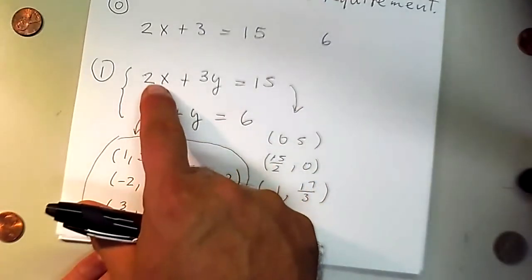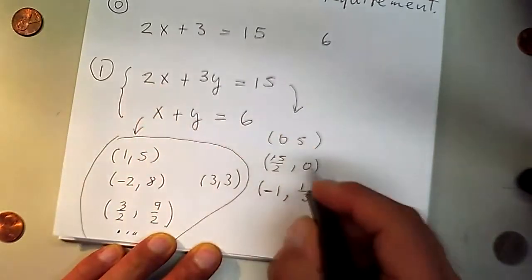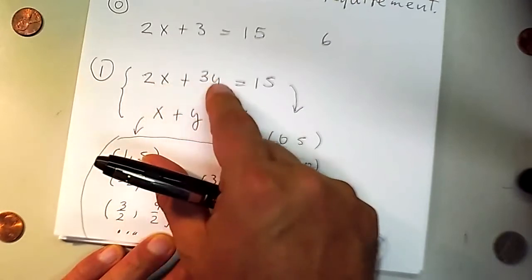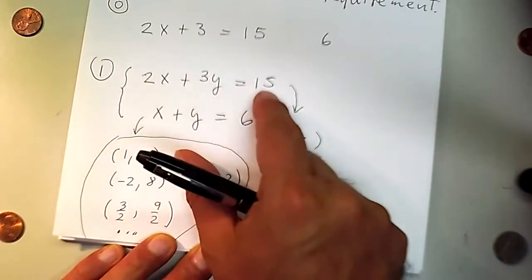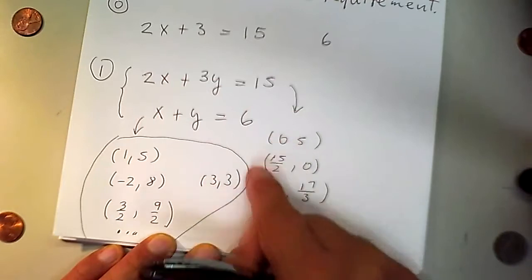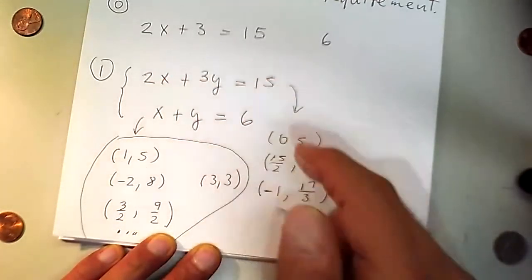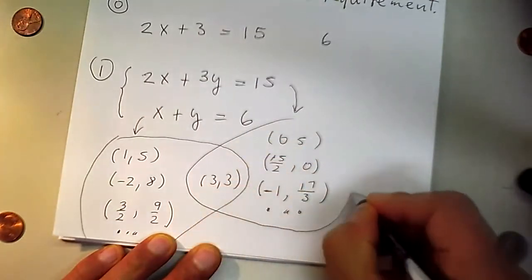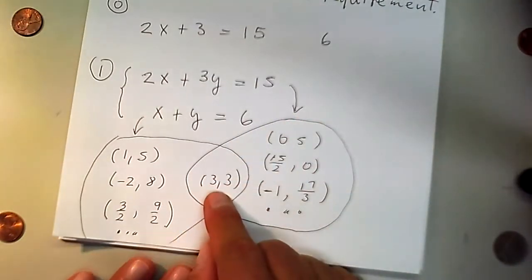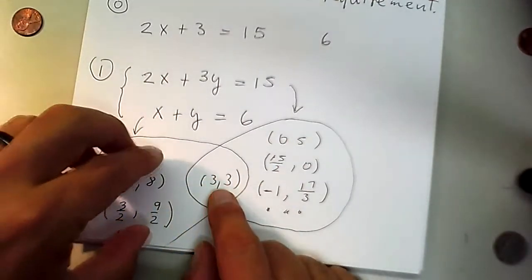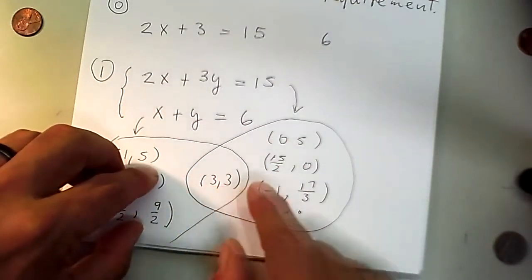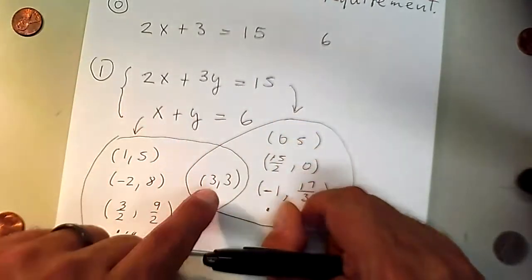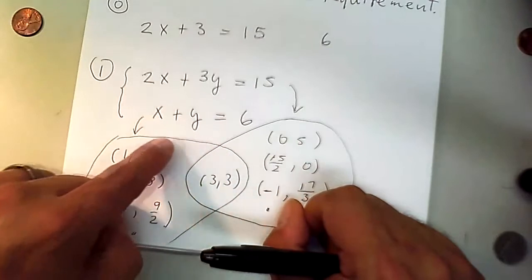Now 3, 3, let's see. 3, 3 will do because 2 times 3 is 6, 3 times 3 is 9, and 6 plus 9 is 15. So this is a solution to that equation. In other words, this solution is a solution for this equation, and that solution is a solution for that equation. So again, this is a solution to that equation among all the solutions.